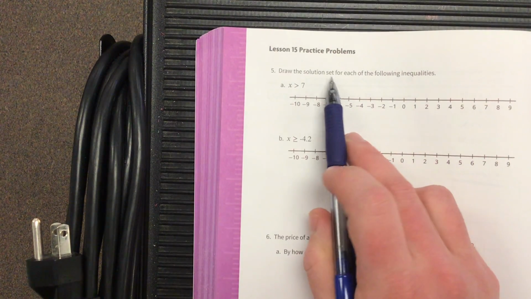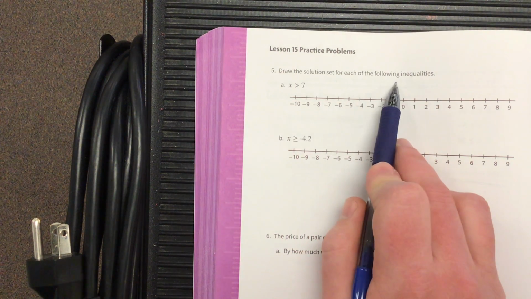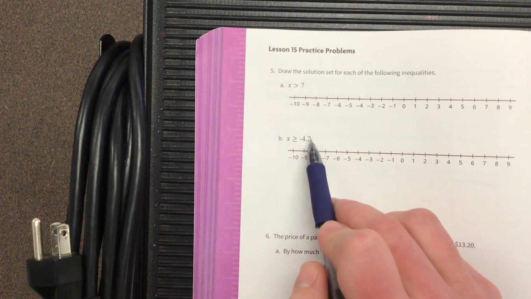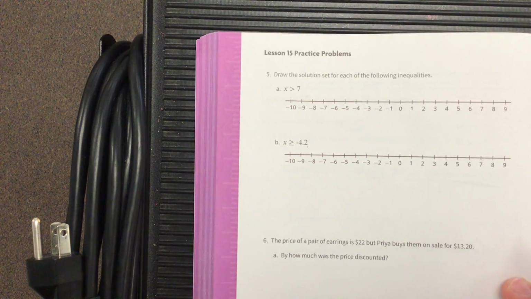All right. 5 and 6 on the back page. It's kind of what we were just working on. We're just drawing on number lines. It says draw the solution set for each of the following inequalities. So we have x is greater than 7 and x is greater than or equal to -4.2. So just draw those number lines.